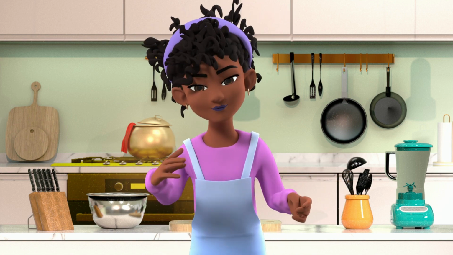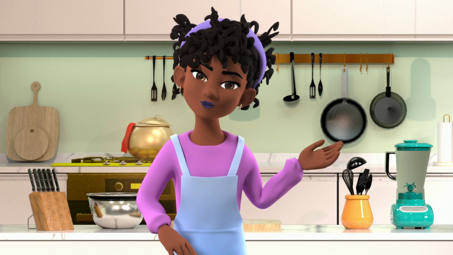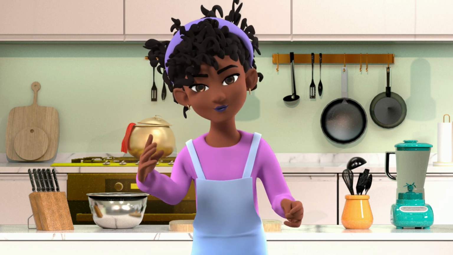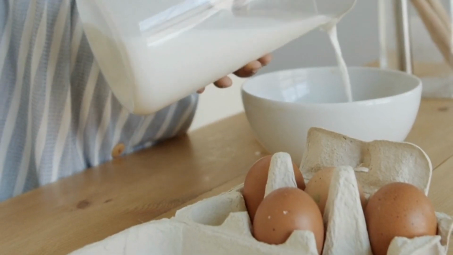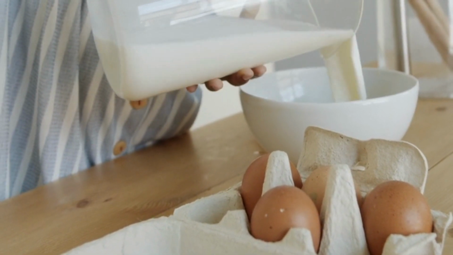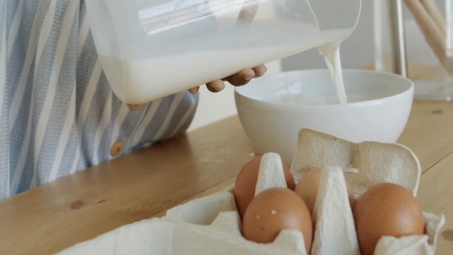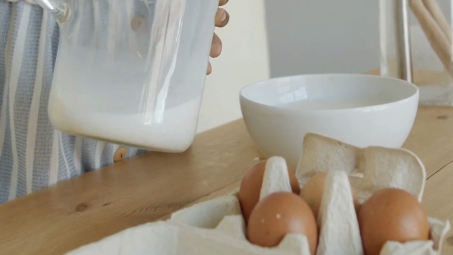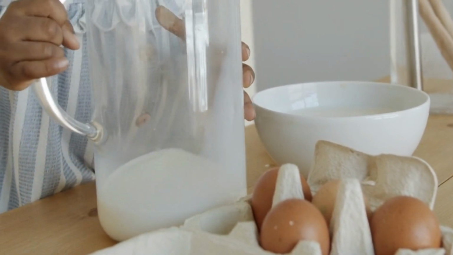Today we have a sweet treat in store for you. We're going to explore the magical world of math while making homemade ice cream. Now let's start with our ingredients. To make delicious ice cream, we need to follow a recipe and use precise measurements.